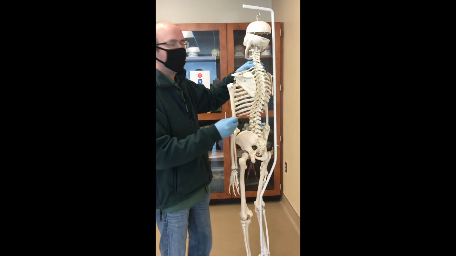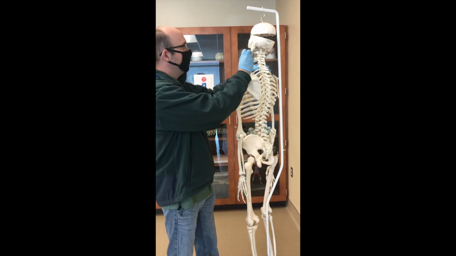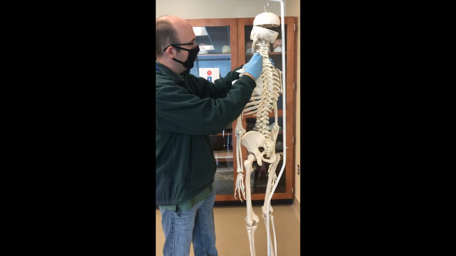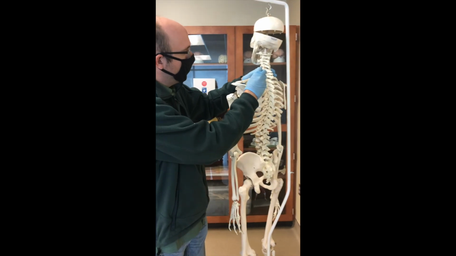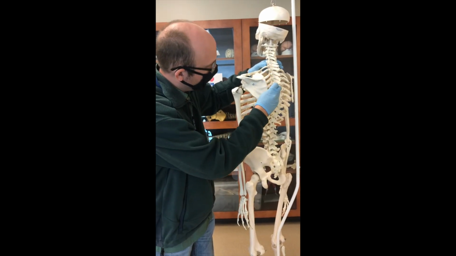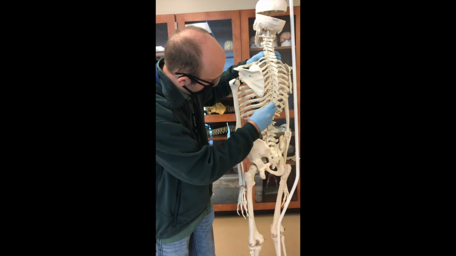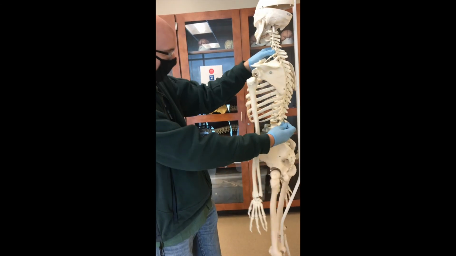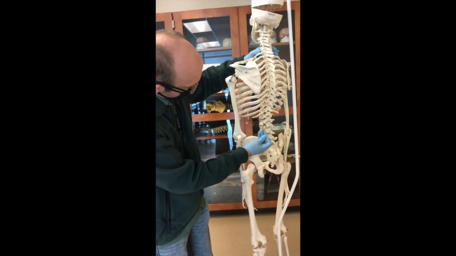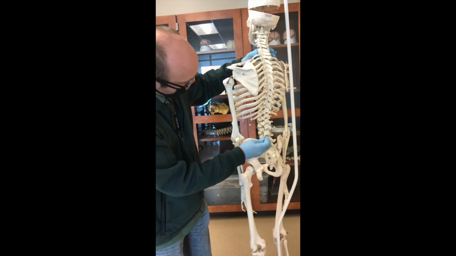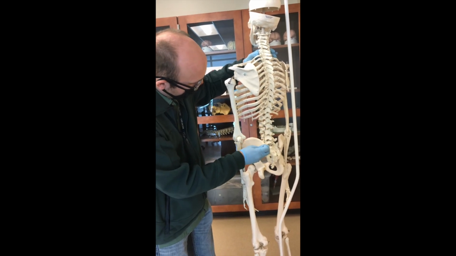Again, 33 vertebra, so C1 through 7, then your thoracic vertebra, 1 through 12, and you see those are where the ribs are going to attach. And then lumbar, 1, 2, 3, 4, 5.